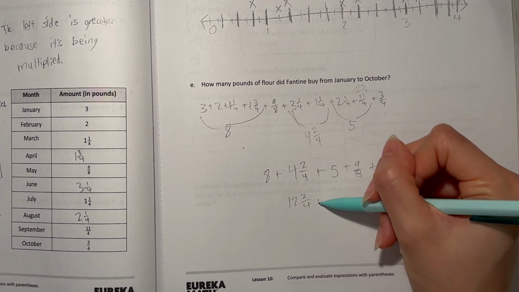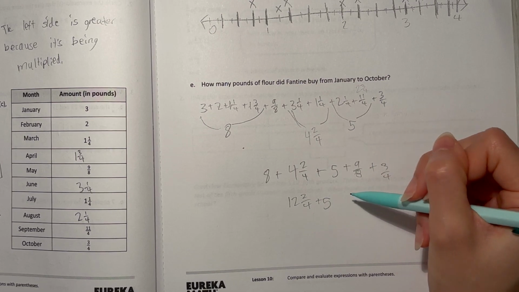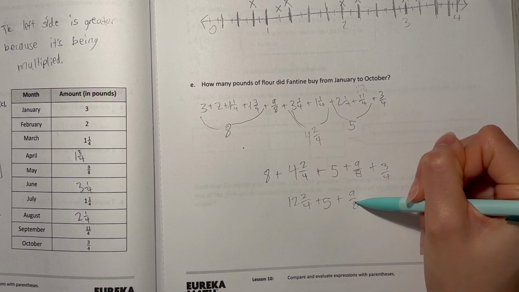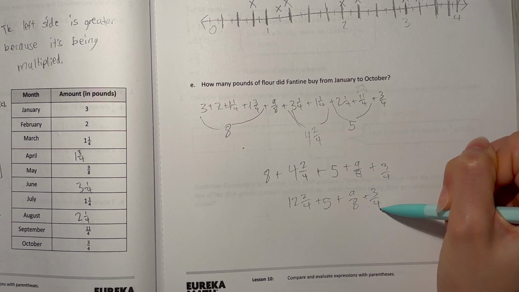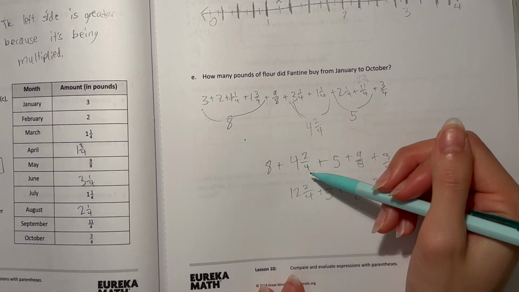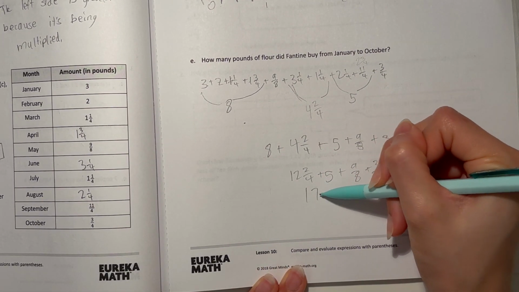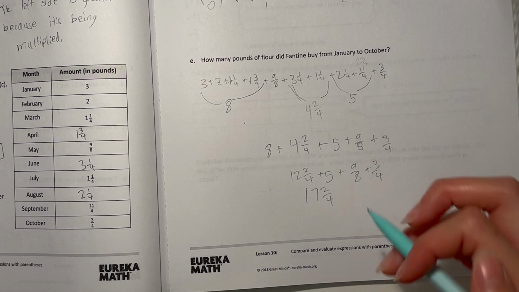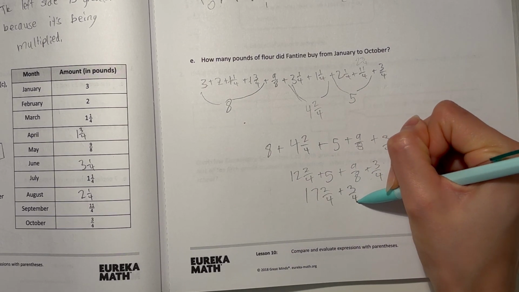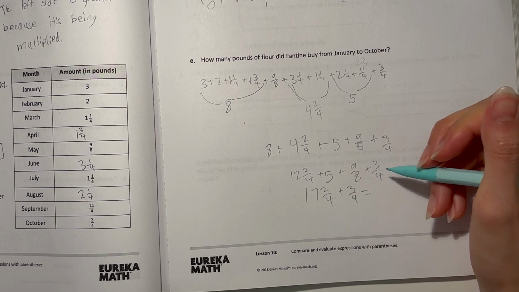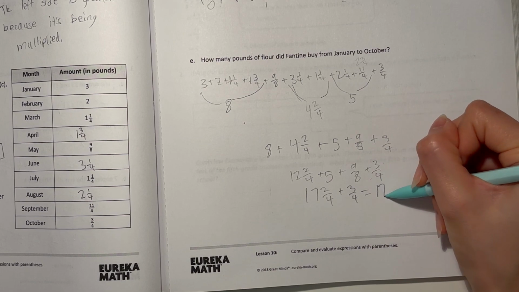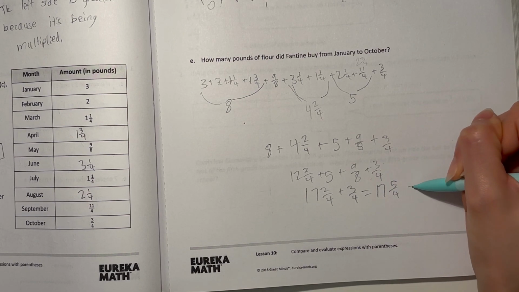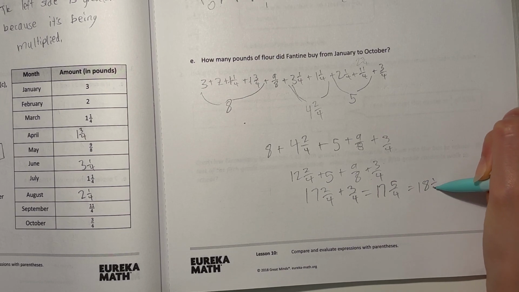Plus 5 plus 9/8 plus 3/4. So 12 2/4 plus 5 is 17 2/4. Plus 9/8, plus 3/4. That's 17 5/4, which is 18 1/4.